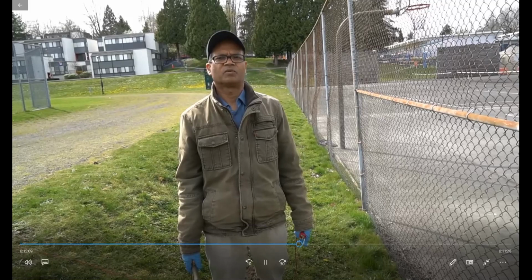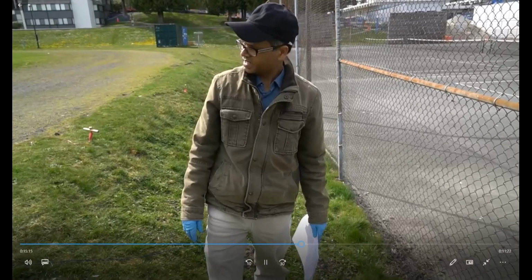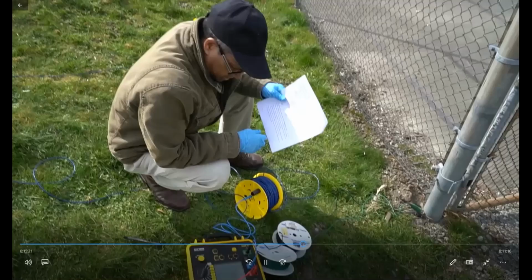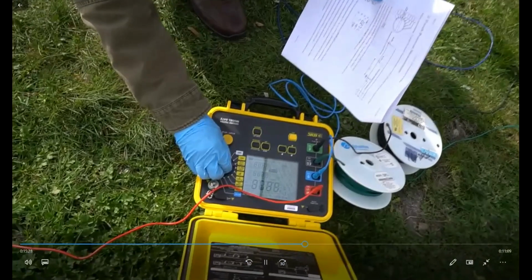Okay. All right. Measurement, we set up our, we connected our probe with the meter, and we'll set up the meter setting by using the rotary knob here. You have to put it in 4-pole position here. 4-pole position. Okay, we did that.